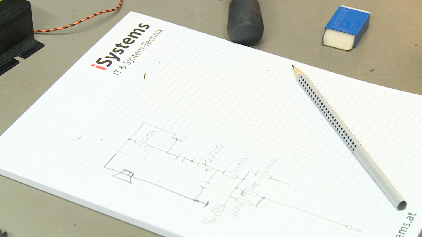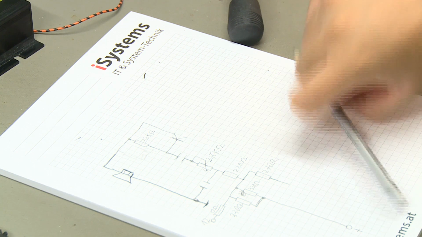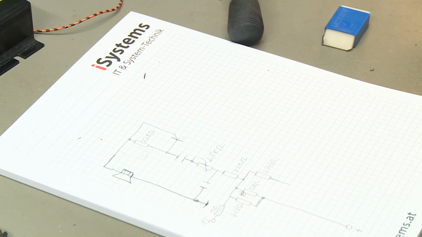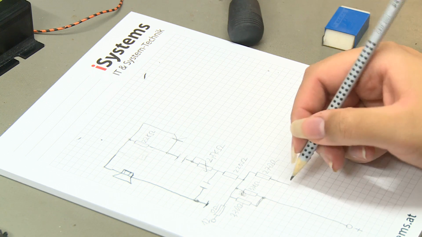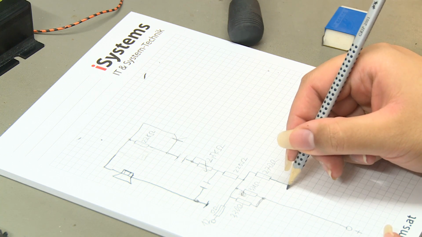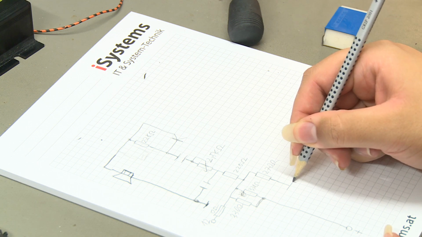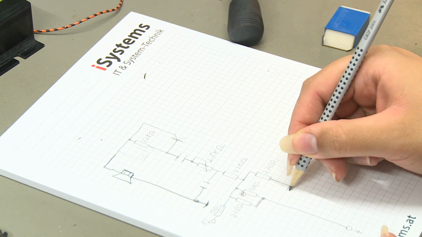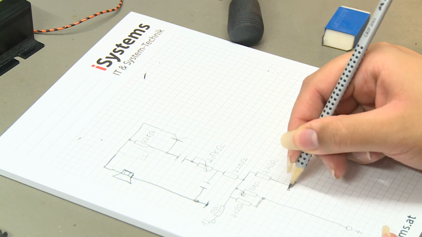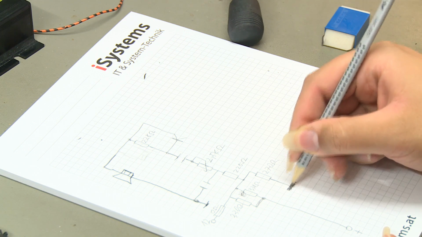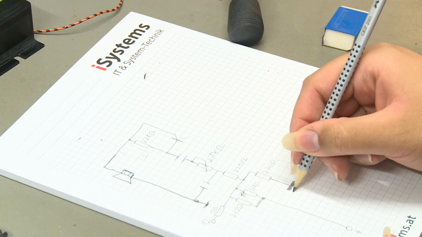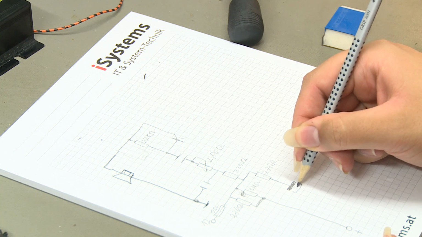The trace from here actually connects to the minus, the negative pole of the electrolytic capacitor.